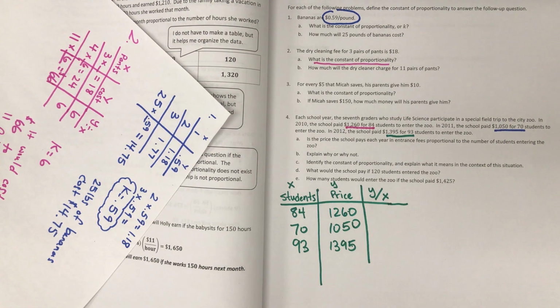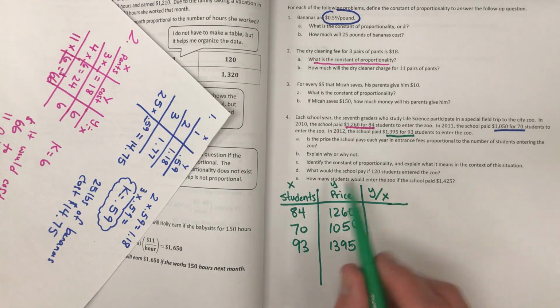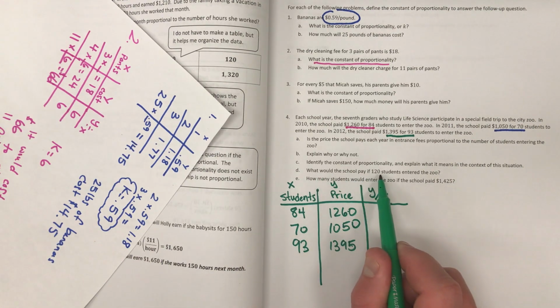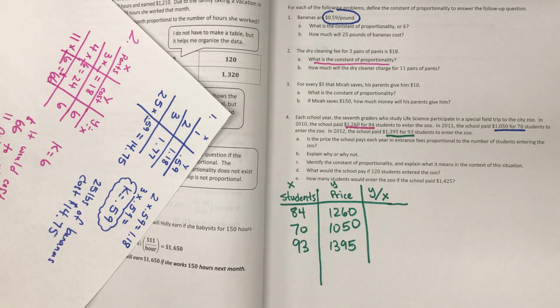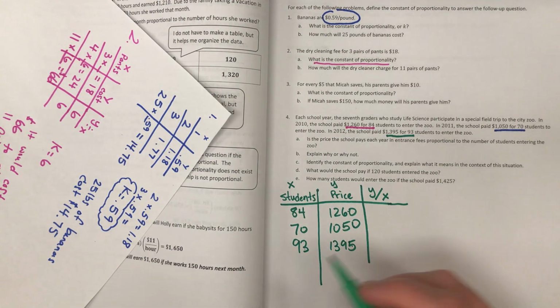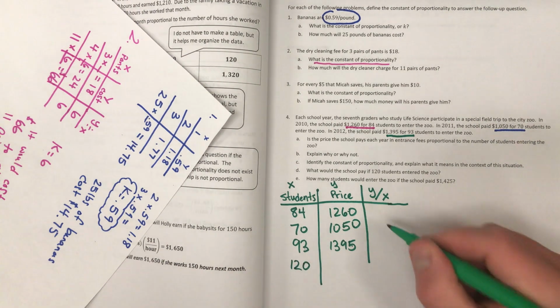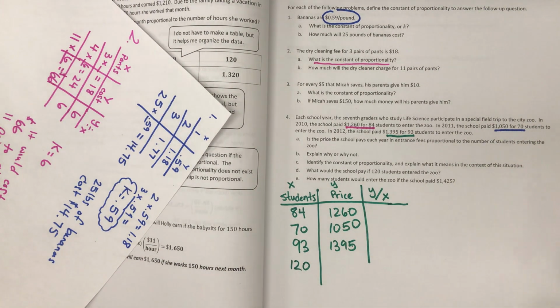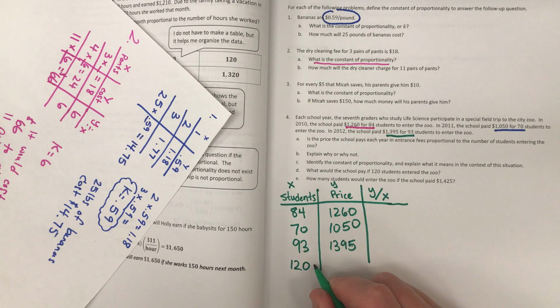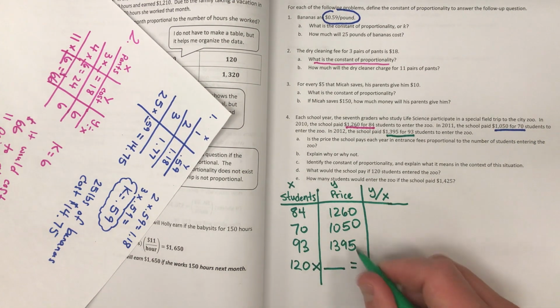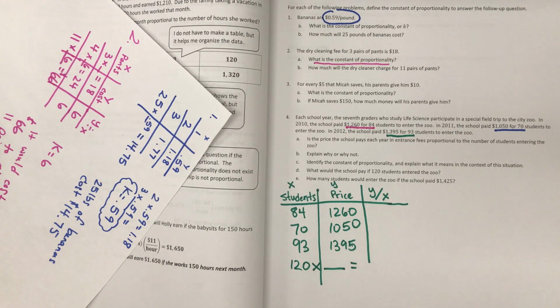I'm not going to do the math for you right now, but I'm judging by the fact that question D says, what would the school pay if 120 students entered the zoo? I think you could really only answer that question if this is a proportional relationship. That's kind of why we study them. That's kind of why they're good, because they give you this ability to predict about future information or to predict about unknown information. So I'm going to guess that you're going to divide these and you're going to get the same number 3 times, and that's going to be your K. And so whatever number that is, take that and multiply it by 120 to get the price for 120 students.